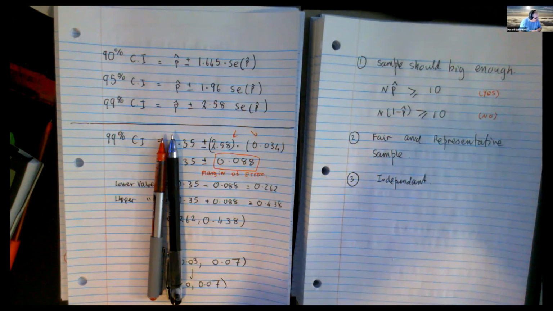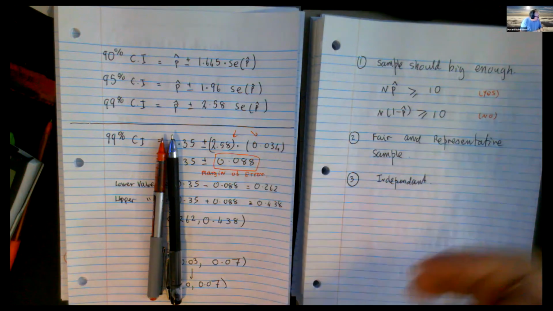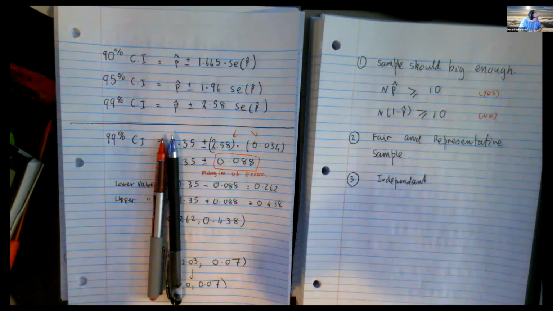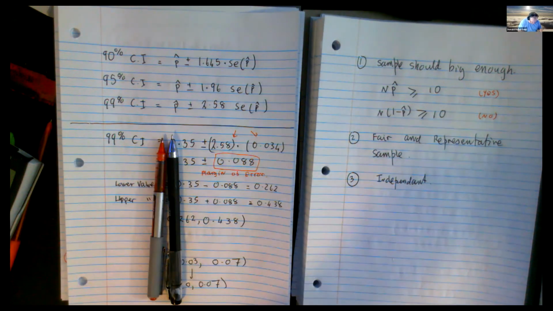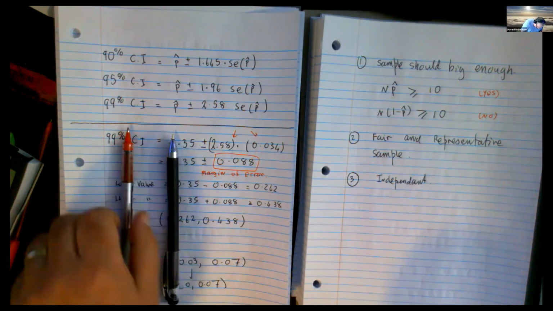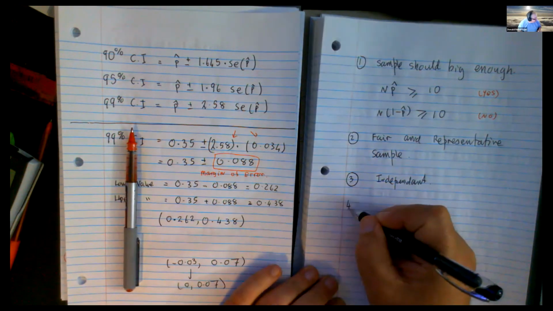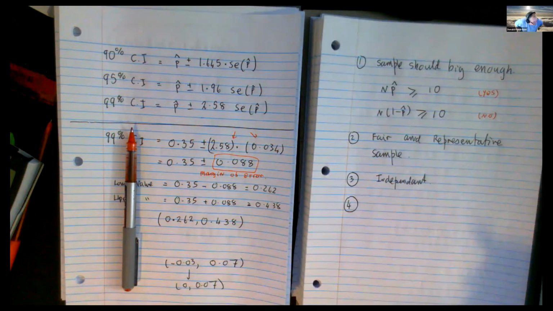It just basically means everybody is random. Nobody has any connection with anybody else. That way the independence works really well. And there is a fourth one, which we don't really spend a lot of time on because we assume that it is true. Do you know what the fourth one is?